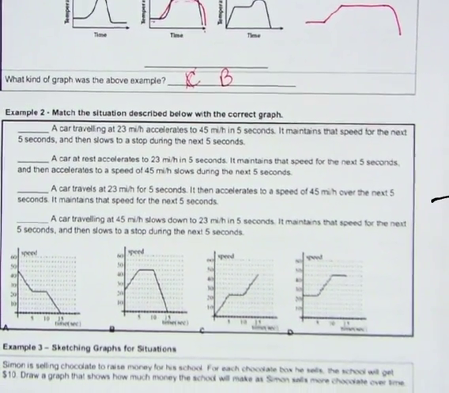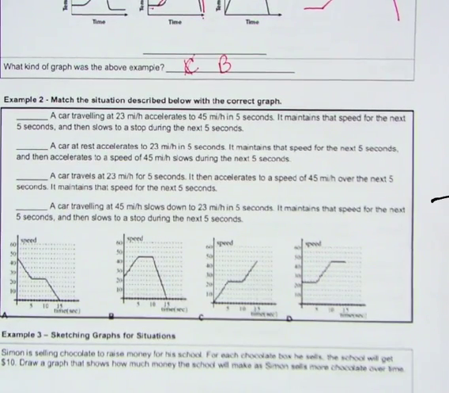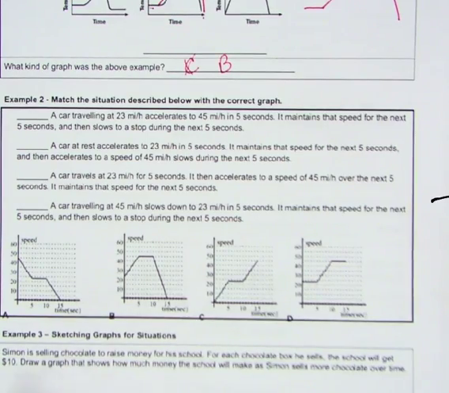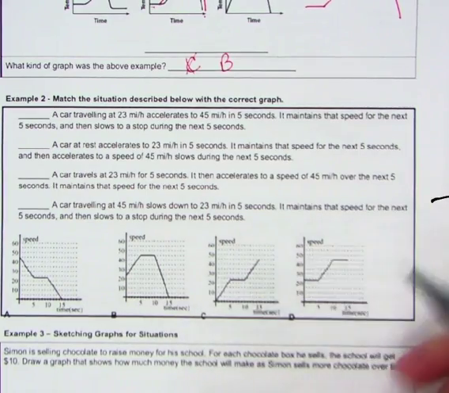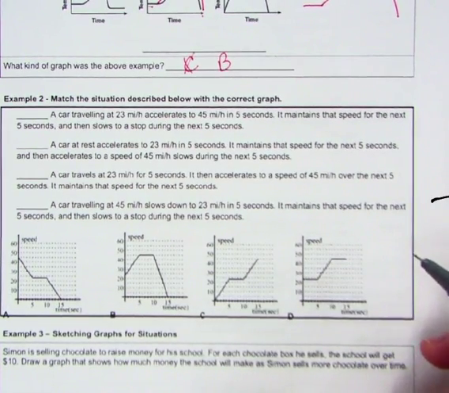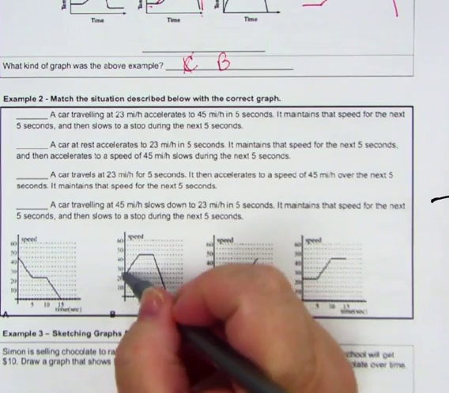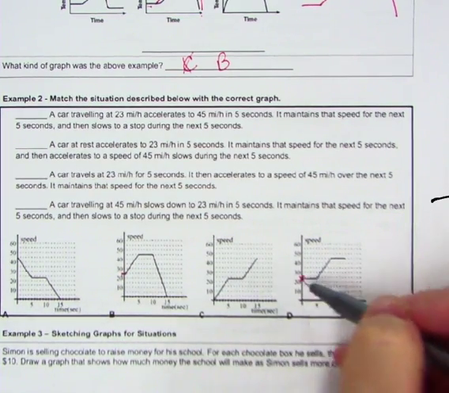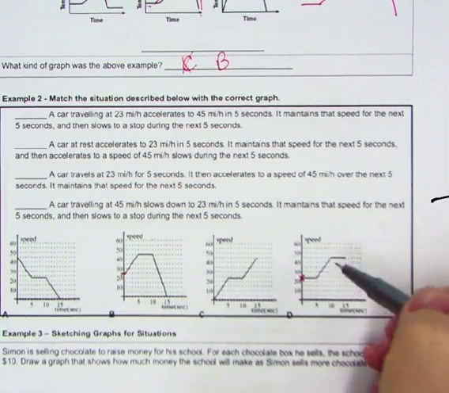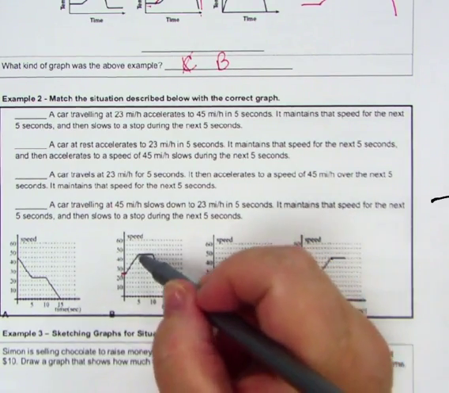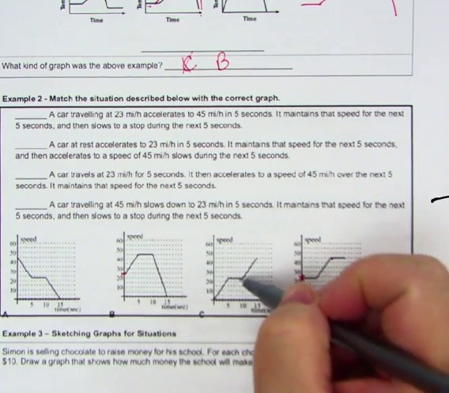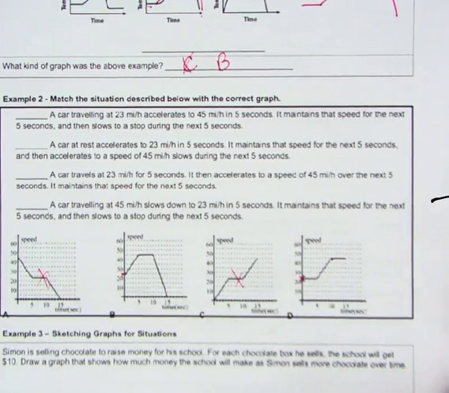So for example 2, we're going to match the situation with the graph. A car is traveling 23 miles per hour, so it's going at a steady speed, going up, right? And it accelerates to 45. So it starts at 23. Here's 23 right there, and this one's got a 23. So it's going at 23, and then it accelerates to 45. This is 45, and this is 45. I don't think it's this one, and it's not going slow, okay?